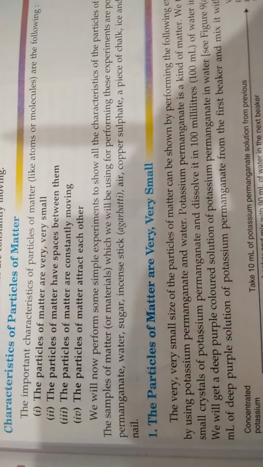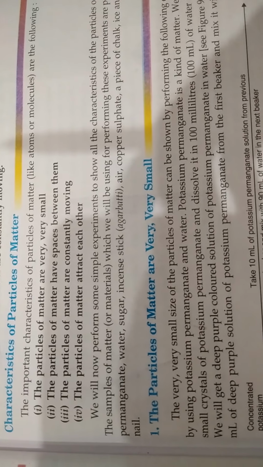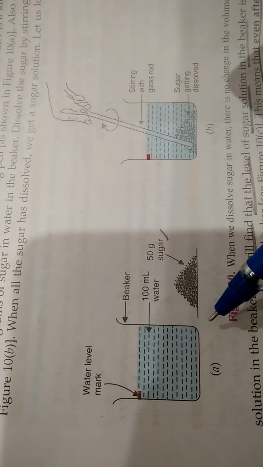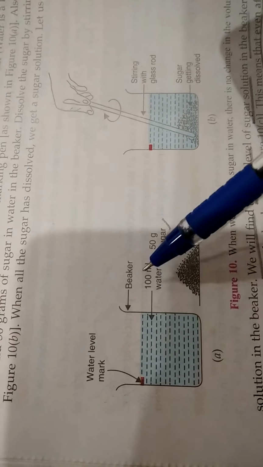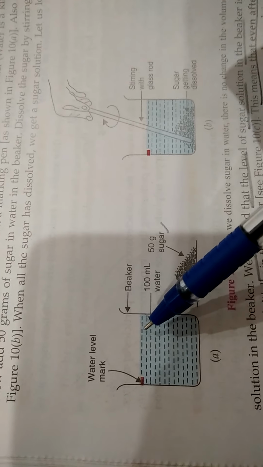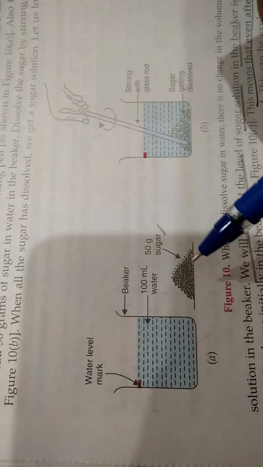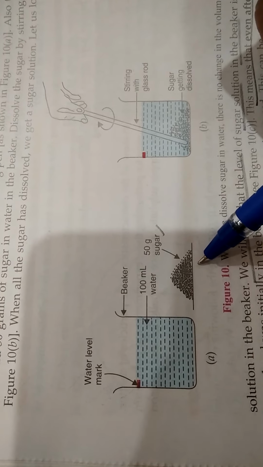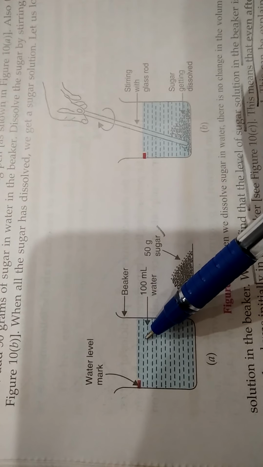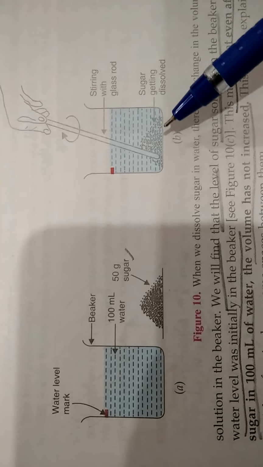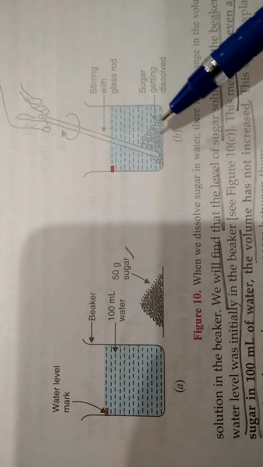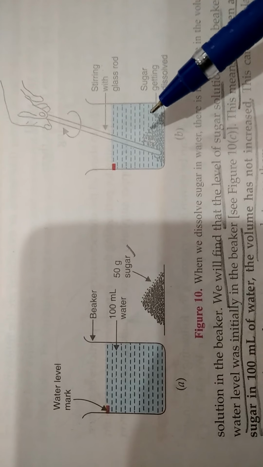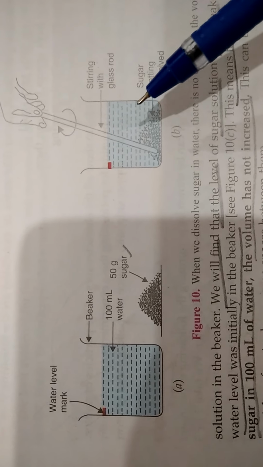Now students, let us understand this with the help of one example. So students, here is the activity. Take 100 ml of water in a beaker and mark the level of water in that beaker. Right, we have marked it here. Now we will take 50 gram of sugar and add this sugar in this beaker containing water, and we will stir it with the glass rod so that the particles of sugar will quickly take up the space in between the particles of water.